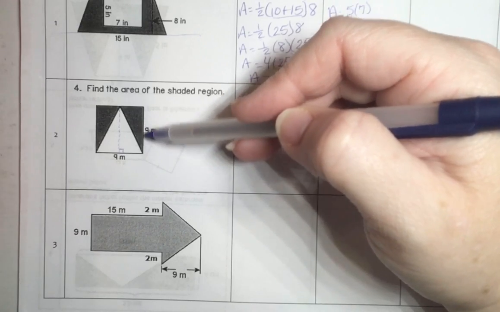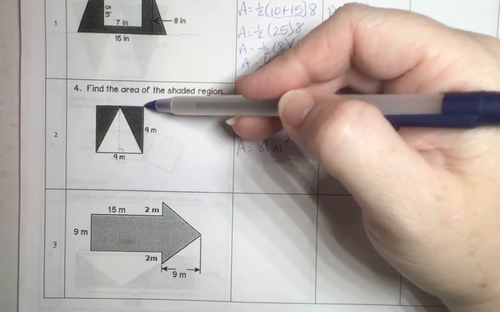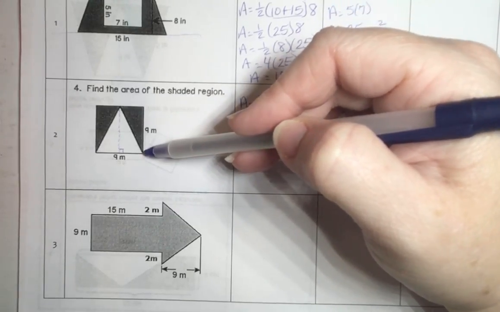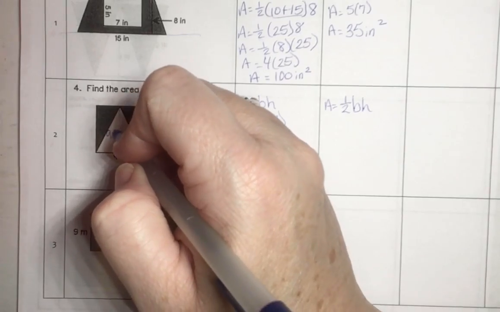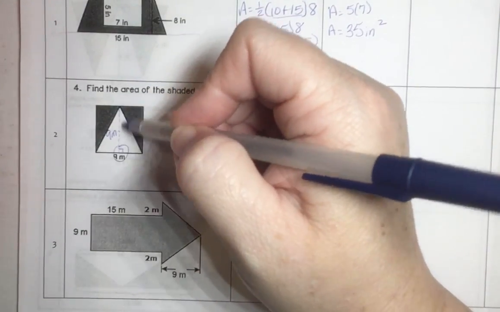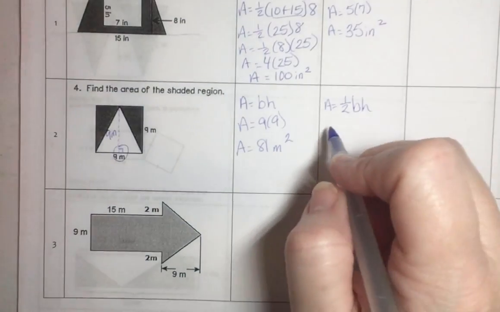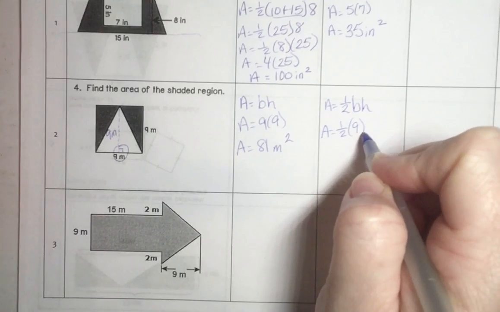So I know if this is 9, then I know that this also is 9. It's the same distance. It's going from the top to the bottom, top to the bottom. So I know that that also is 9. So I circle my right angle, and I know my base is 9, and my height is 9. Okay, so area equals 1/2, 9 times 9.